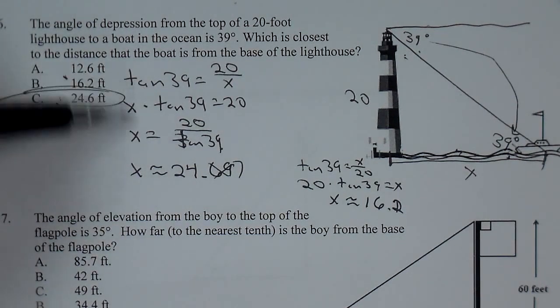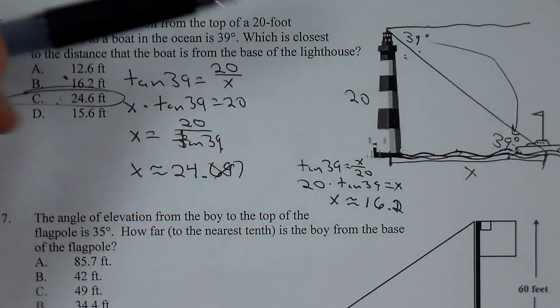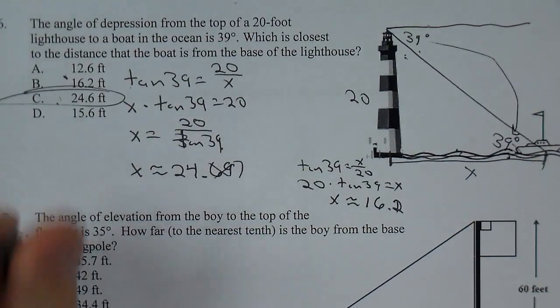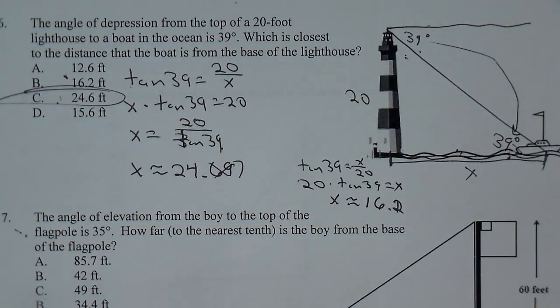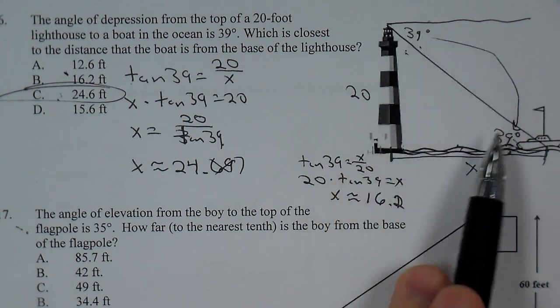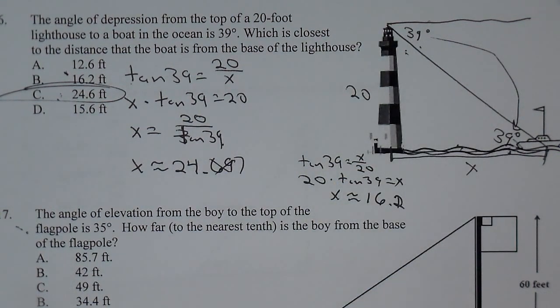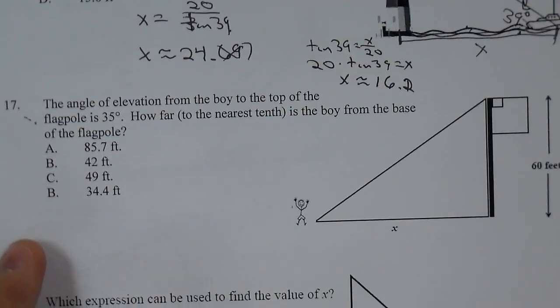Once you get to this, it's not difficult. You can solve through these problems, but it's picking that setup, paying attention to the word problem. So we're careful, we read the question, pay attention to our angle of elevation, angle of depression, get them set up correct, we're going to be good.